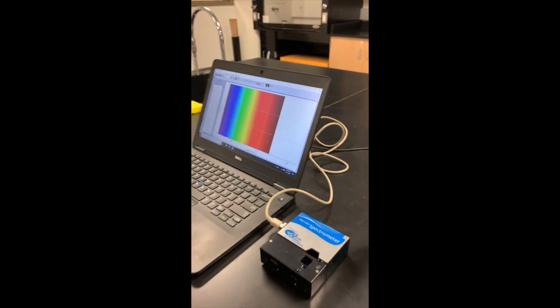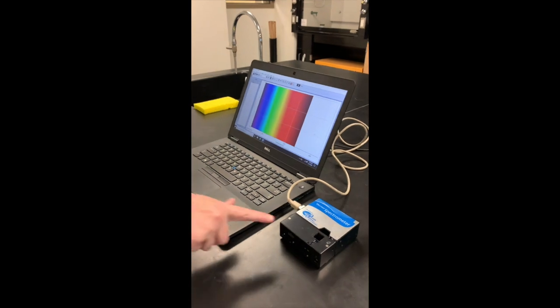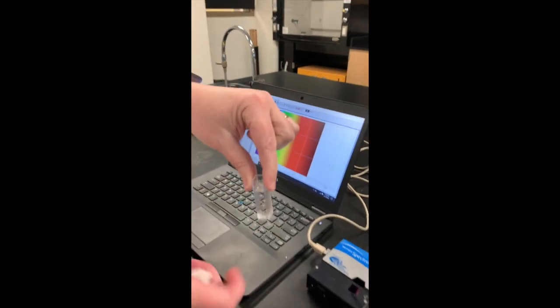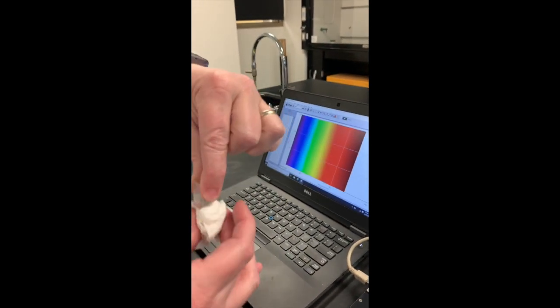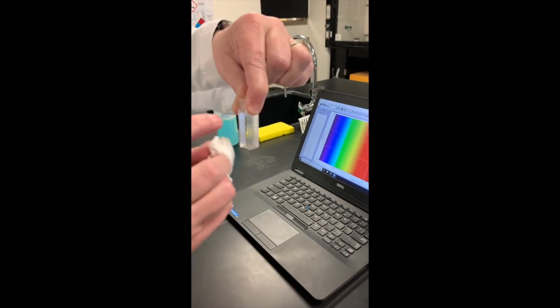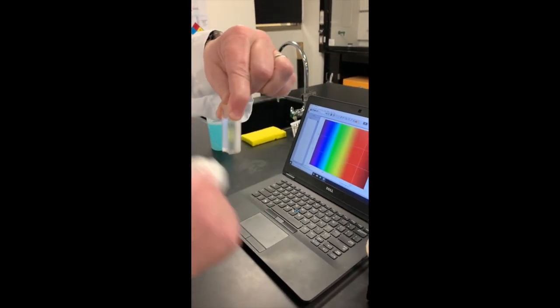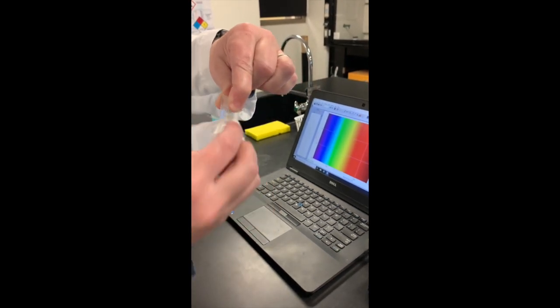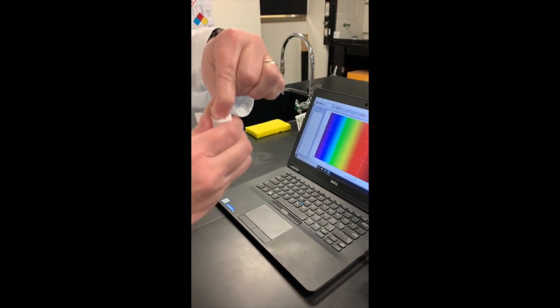Okay. So we have our setup. This is a spectrometer right here. And we use a cuvette. Now on cuvettes, they have a rough side and a clear side. You always want to make sure the clear side is facing the spectrometer, and you want to try to make sure there's no air bubbles in it. And so right now what I have is just distilled water in here. And this is our blank. Okay. It's being very ornery with the air bubbles.